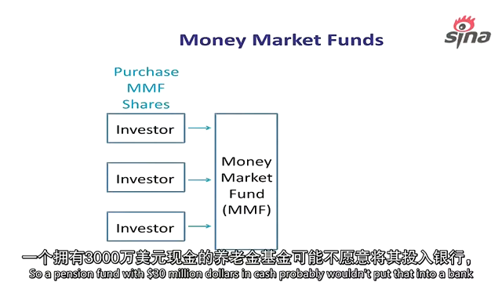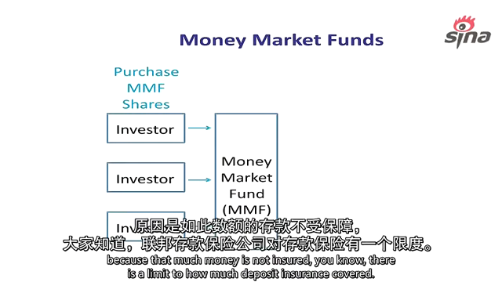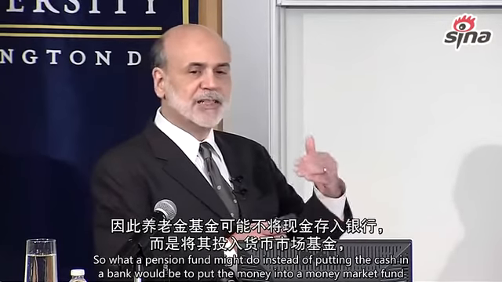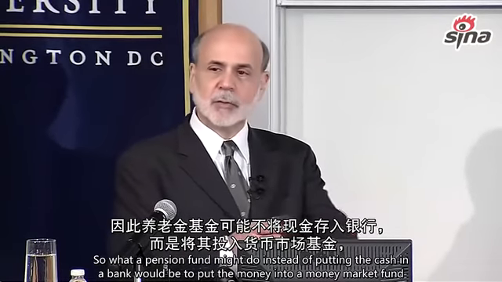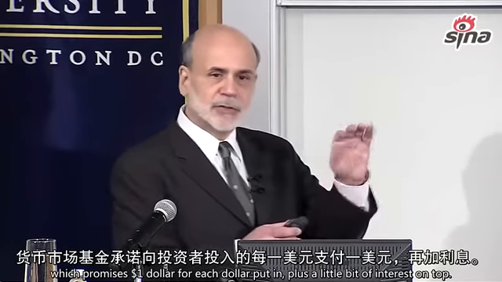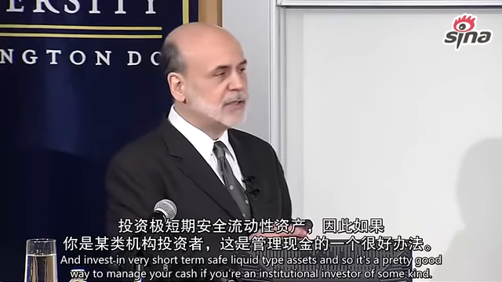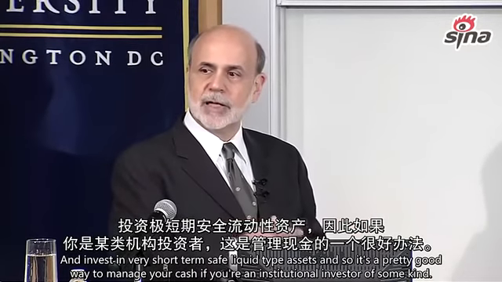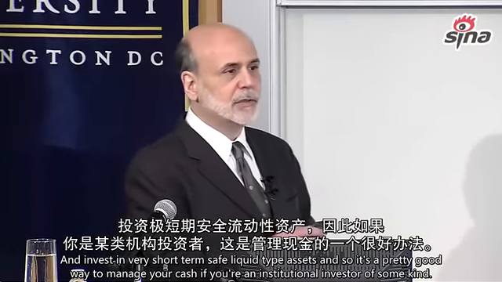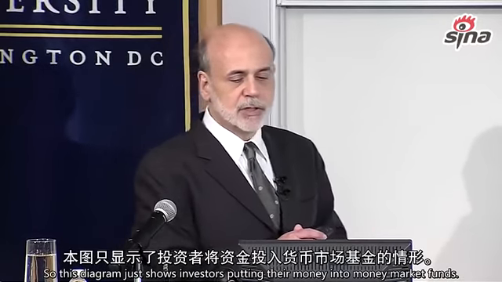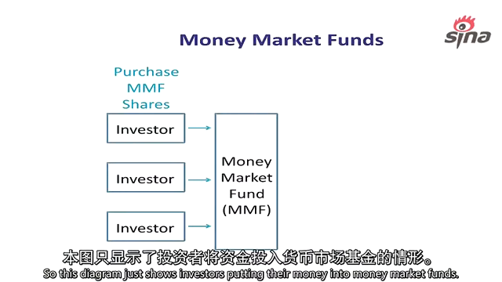So a pension fund with $30 million in cash probably wouldn't put that into a bank because that much money is not insured. There's limits to how much deposit insurance covers. So what a pension fund might do instead of putting the cash in a bank would be to put the money into a money market fund, which promises $1 for each dollar put in, plus a little bit of interest on top, and invests in very short-term, safe, liquid assets. And so it's a pretty good way to manage your cash if you're an institutional investor of some kind. So this diagram just shows investors putting their money into money market funds.